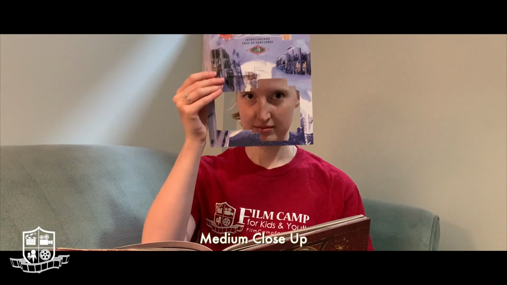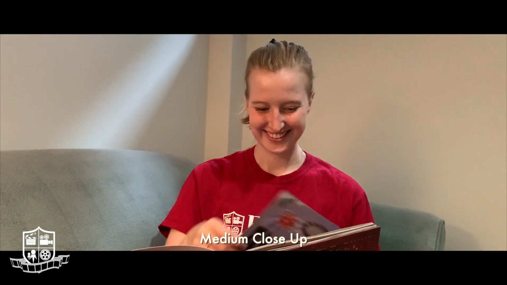The mid shot. How I'm framed right now actually is a perfect example of a mid shot. It's kind of this part of your arm up. A medium close-up. This is most commonly used when a character is talking. You want to see the subject's shoulders and up with a little bit of headroom on top.